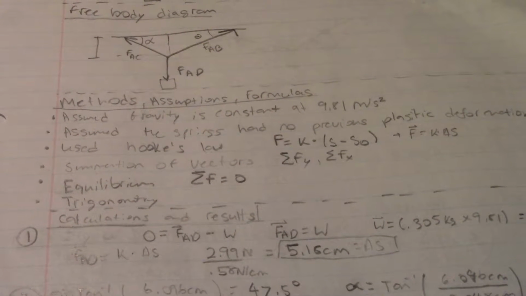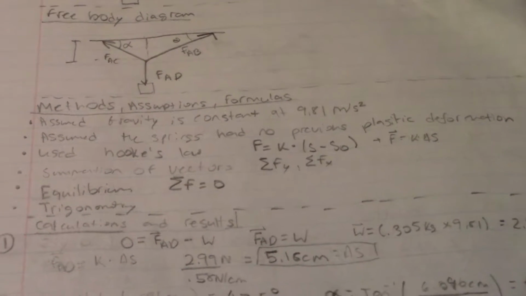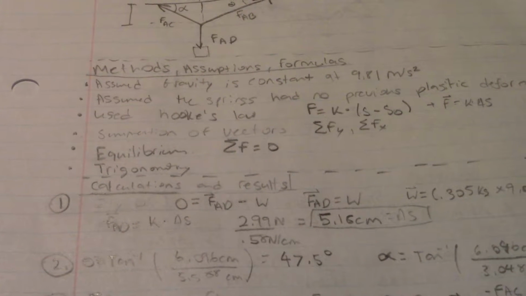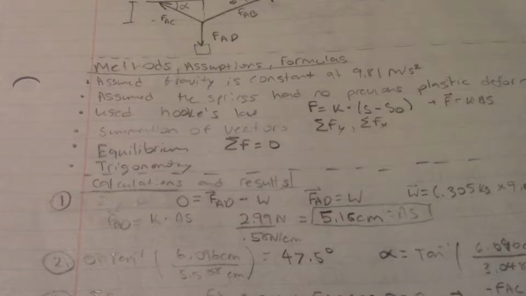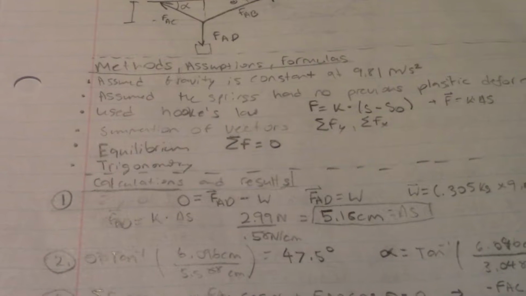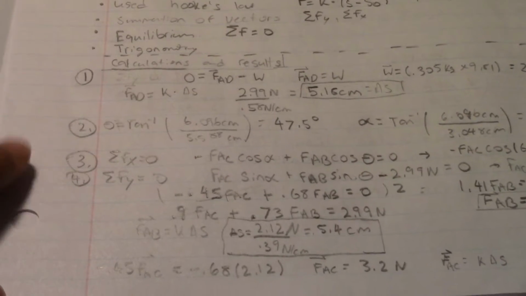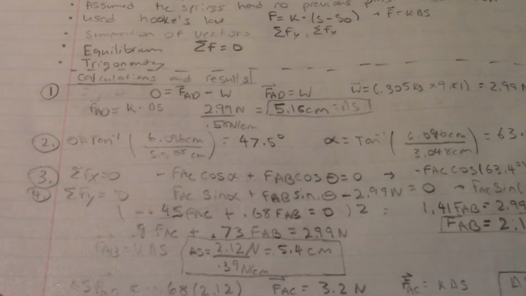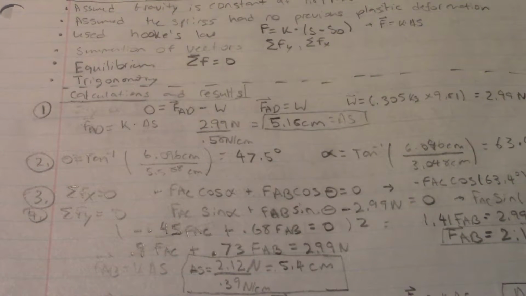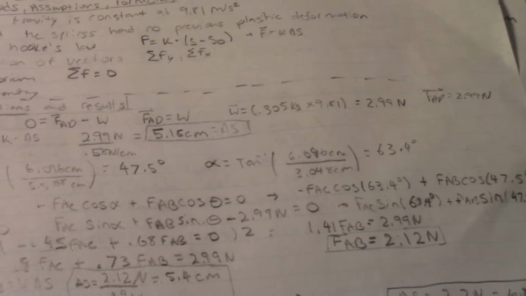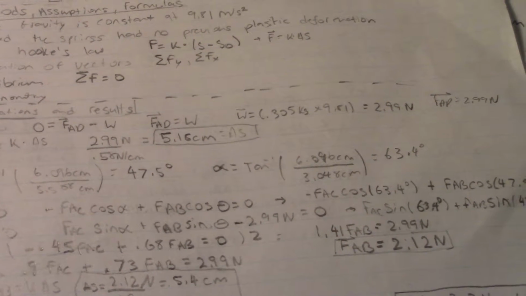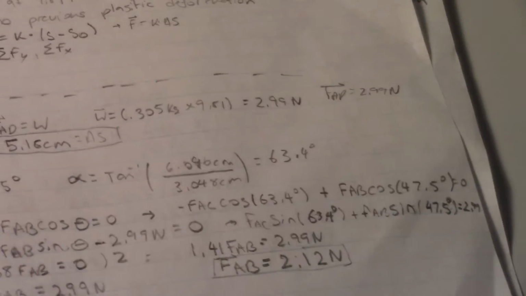And then we used Hooke's law, and did that. And then the equilibrium where sigma Fy and sigma Fx equals 0, the totality of them equaling 0, and then use some trigonometry to figure some stuff out. So as you can see, you set that FAD, since it's heading directly down, you can just count this in a 2D plane as a y-axis. And so you can just set that equal to your weight. And so when you do that, you get your 2.99 newtons, and that's your force in the down direction.